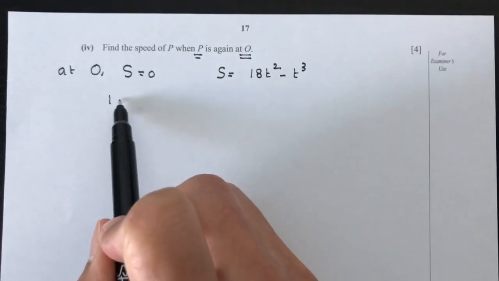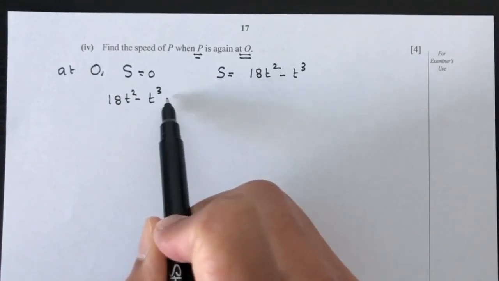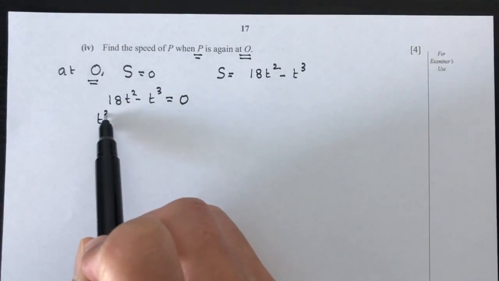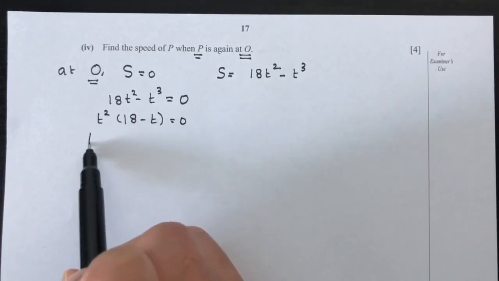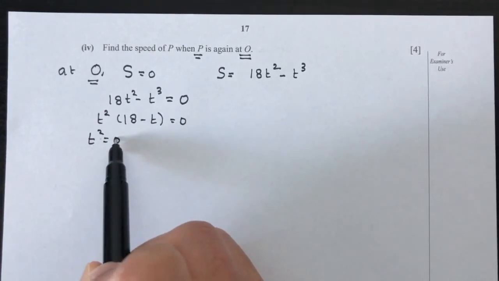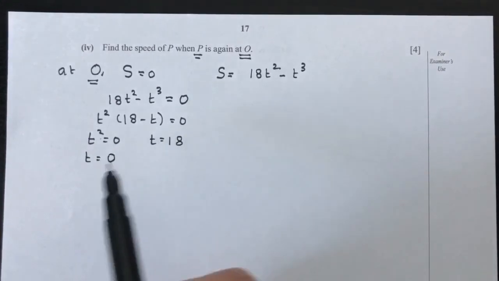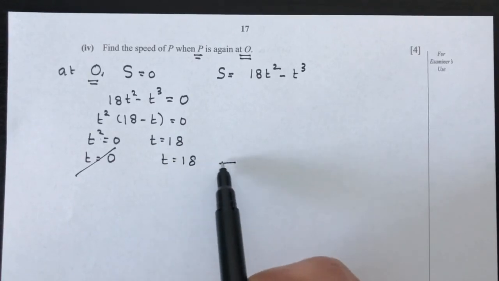So 18t squared minus t cubed has to be 0 at the point O. So factorize t squared, you will have t squared times (18 minus t) equal to 0. So t squared can be 0, or t can be 18. t equal to 0 will be rejected. So t will be 18 for your answer.